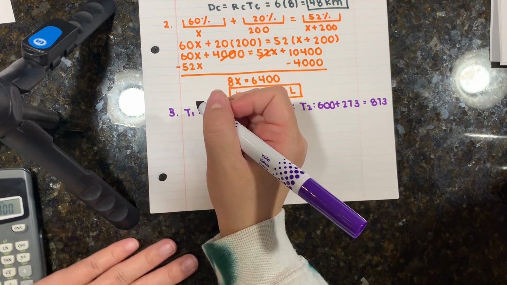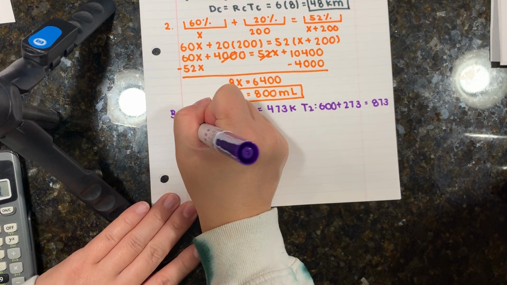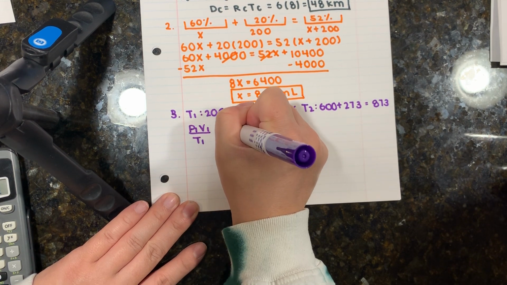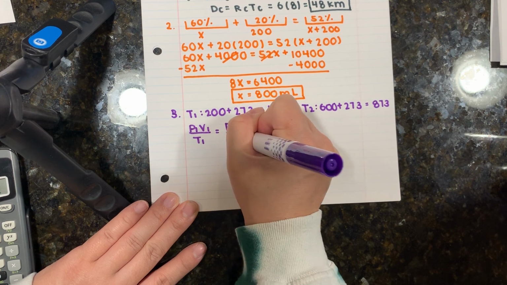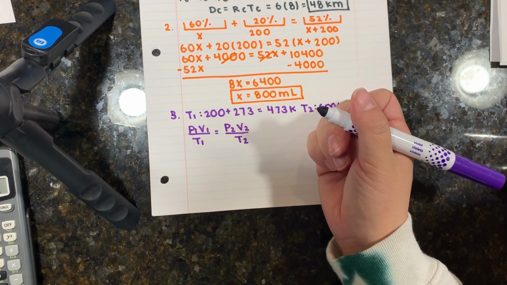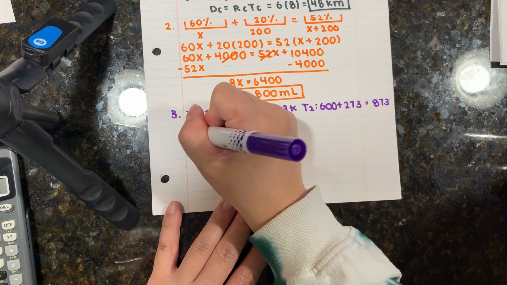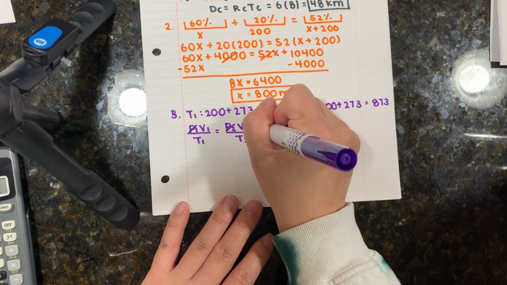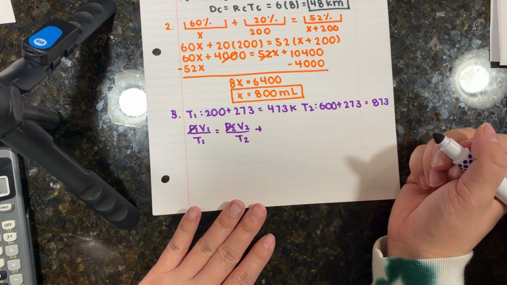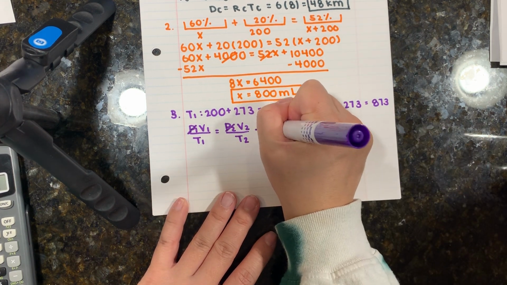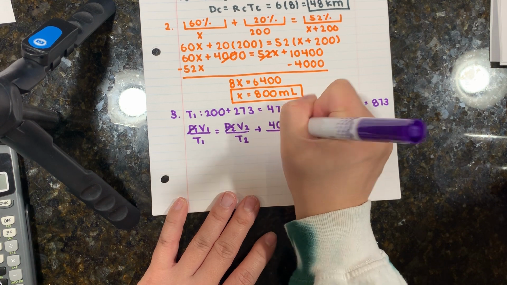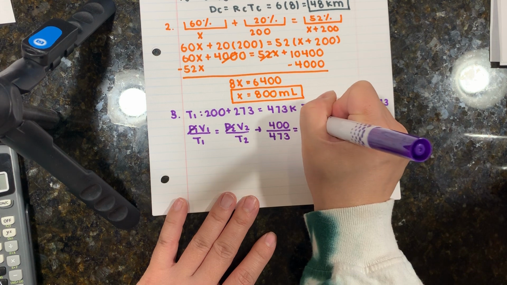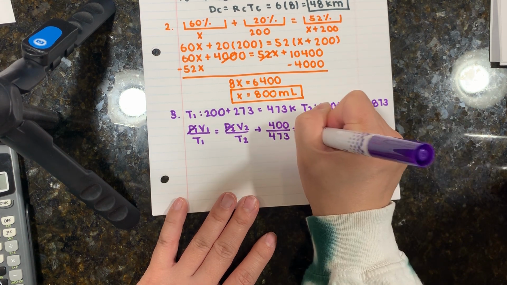Now, the equation that I'm starting with would be P1 V1 over T1 equals P2 V2 over T2. But remember that in this problem, it says that the pressure was held constant. So that means we don't need the P2. We are given the volume. The initial volume was 400. And the initial temperature was 473. We're trying to solve for the final volume when the temperature was 873.